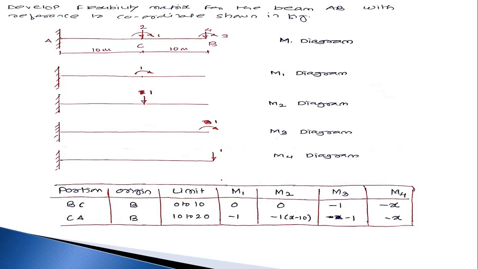So prepare one table. In that table mark the columns: first is portion, second is origin, third is limit, then M1, M2, M3 and M4.